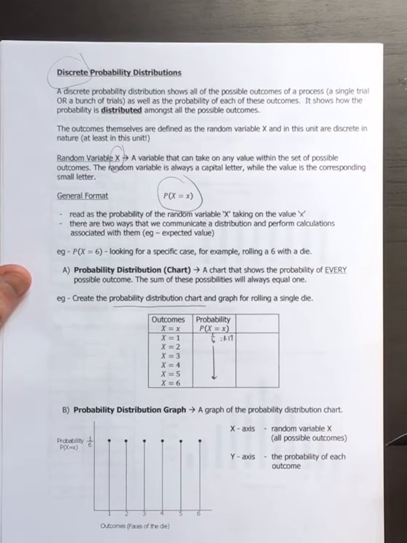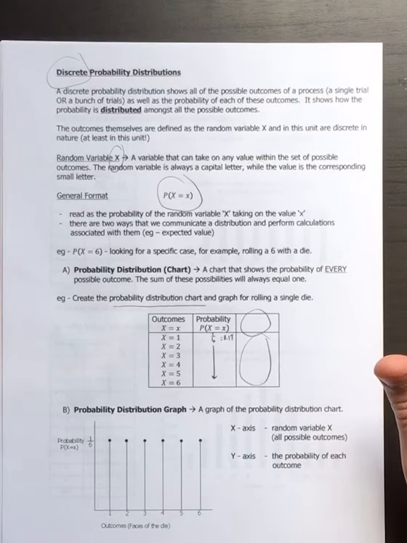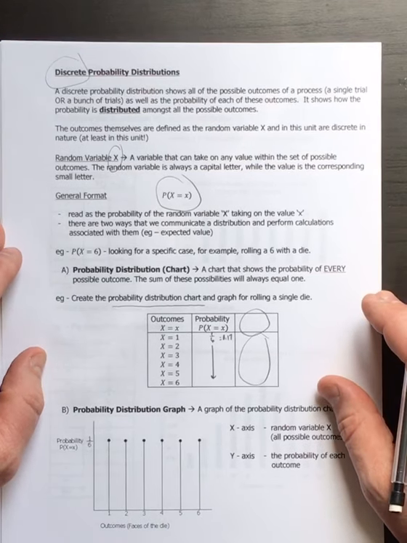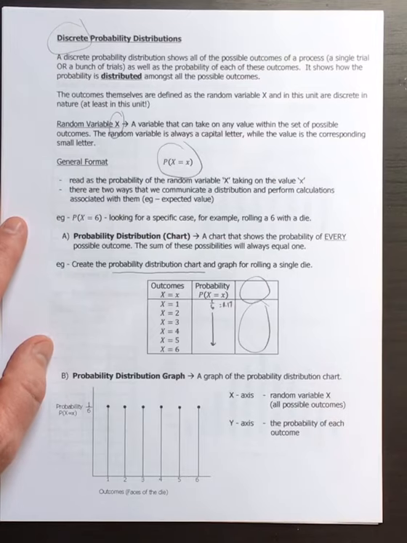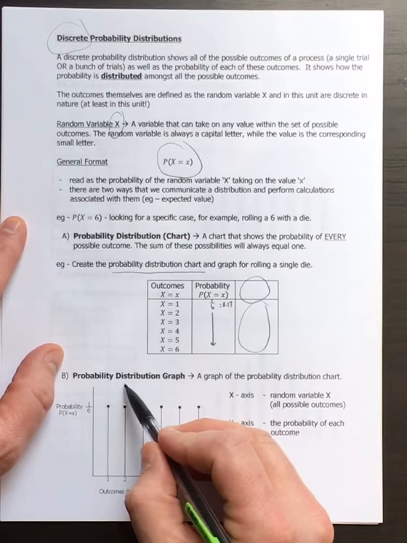Now this empty part of the table right here is going to correspond to something we're going to do a little bit later called an expected value, and that's where we will do calculations that will help us figure out specific expected values for a situation, and I'll talk to you about that in a second. We can also communicate it using a probability distribution graph.